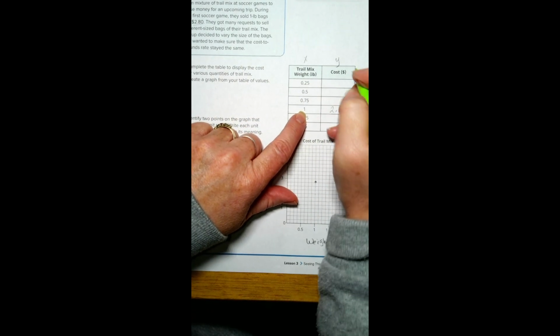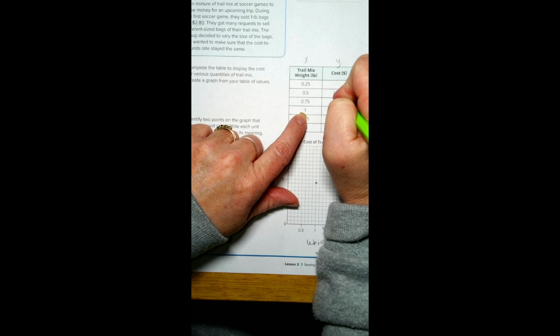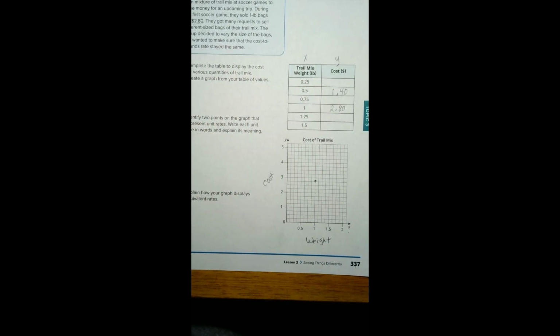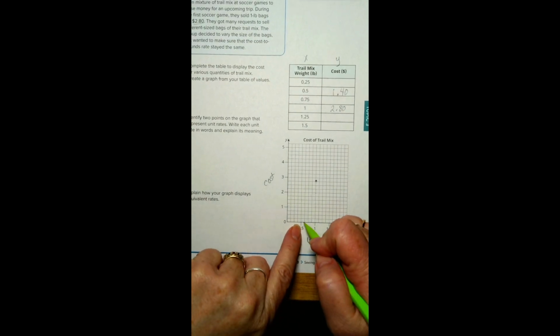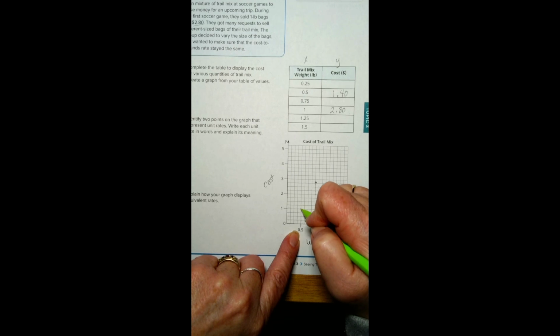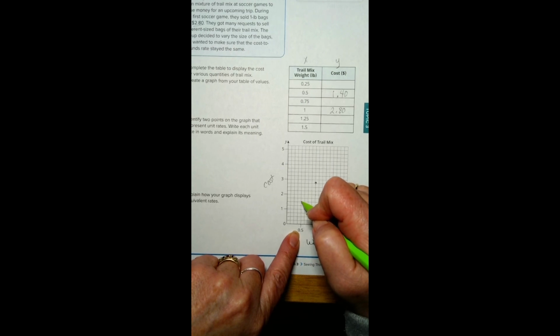Okay. Then we have, let's do the half a pound, because I know if 1 pound is $2.80, half a pound is half of that, so $1.40. So let's go over to half a pound and up to $1.40. So here's $1, $1.25, $1.50. So it's going to be a little bit under that.